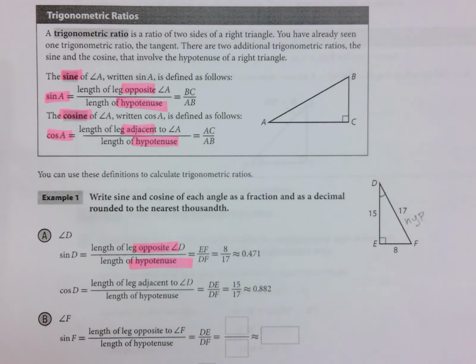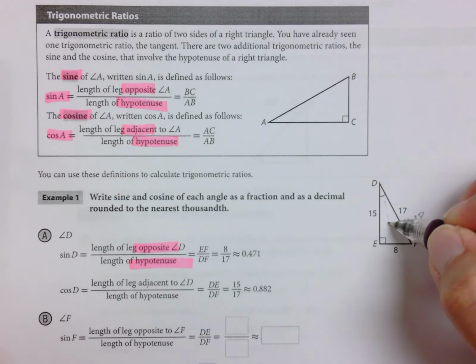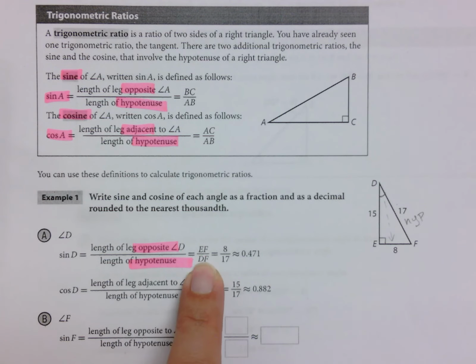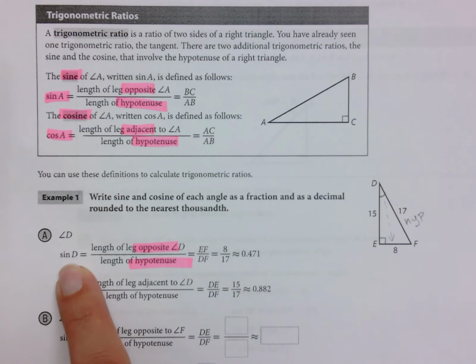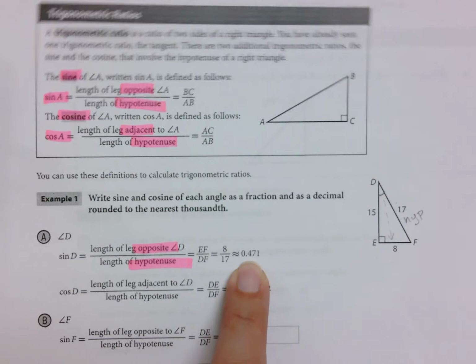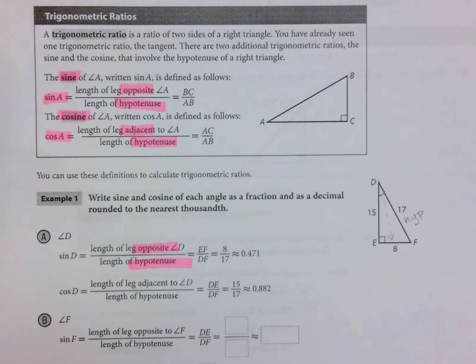And from angle D, the opposite side is the one that doesn't touch angle D. That's all the way over here, and that's side EF. And of course, my hypotenuse is DF. So the sine of angle D is EF over DF. The length of EF is 8. The length of DF is 17. So the sine of D is 8 over 17, which reduces to the decimal 0.471.